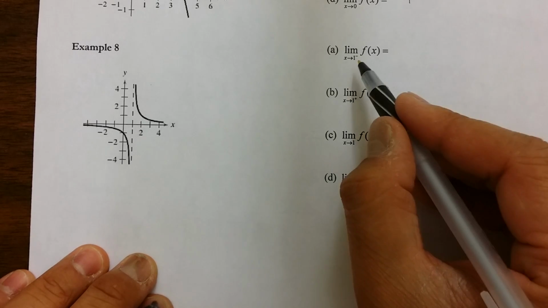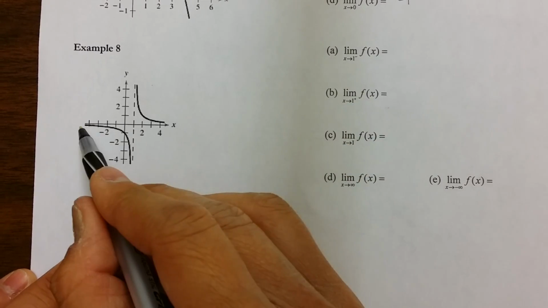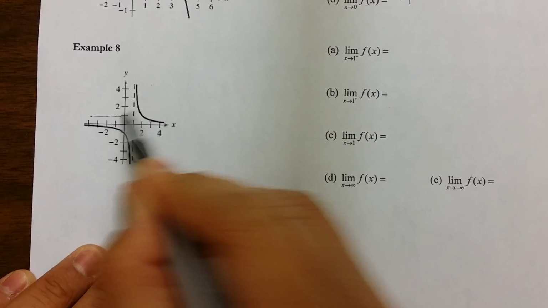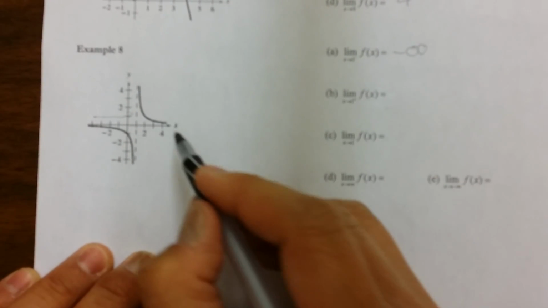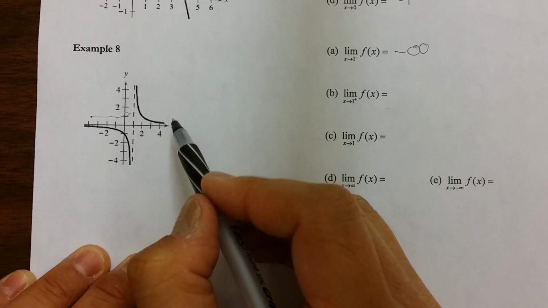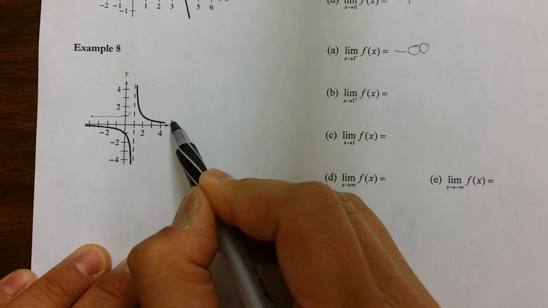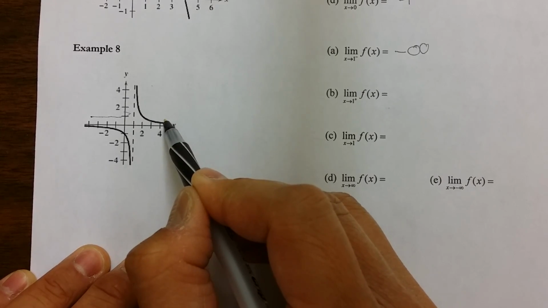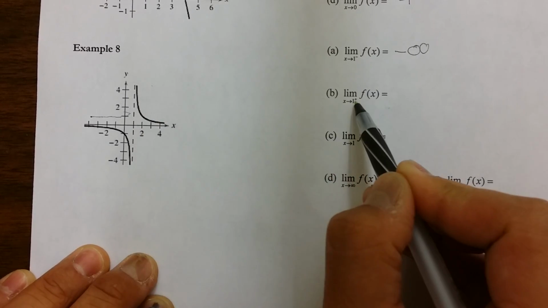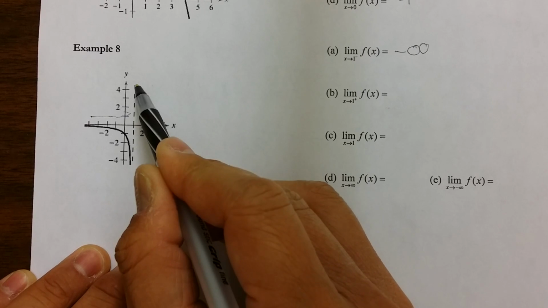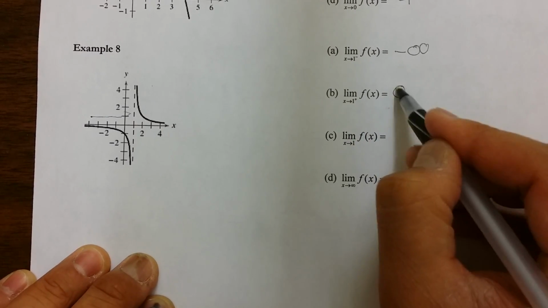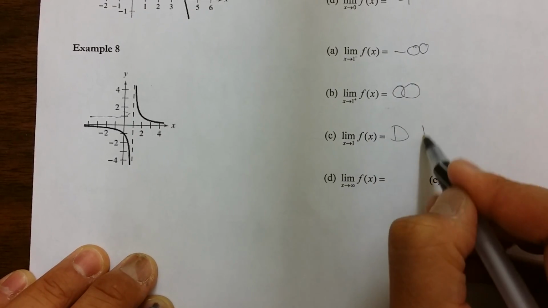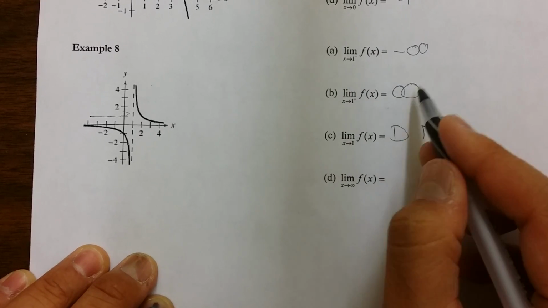Okay, what is the limit as x approaches 1? Well, as x approaches 1 this way, from the left, you get -infinity. What's the limit as x approaches 1 from the right? Well, as x approaches 1, sorry about the zooming issue there, from the right, you get infinity. The limit does not exist because they take on different values.